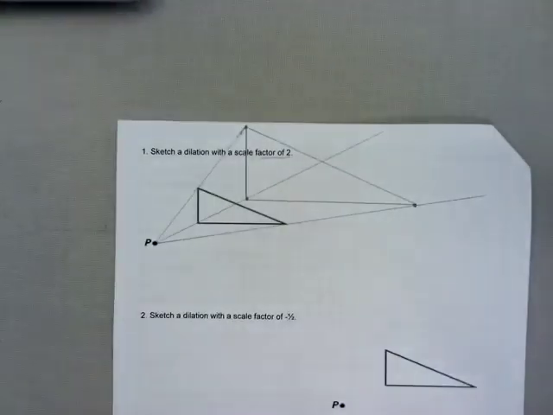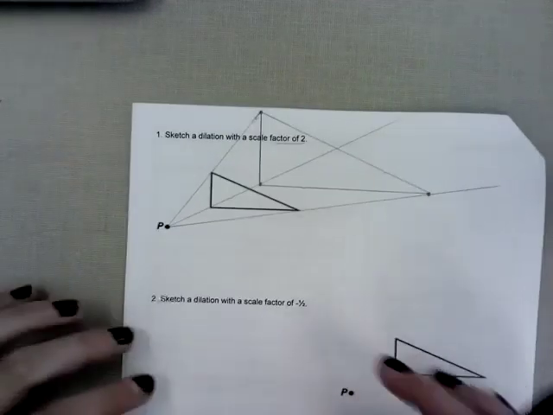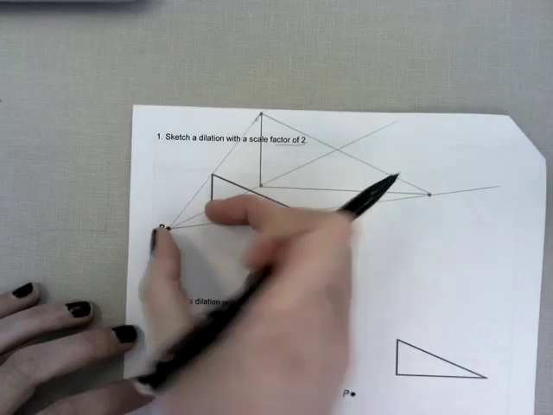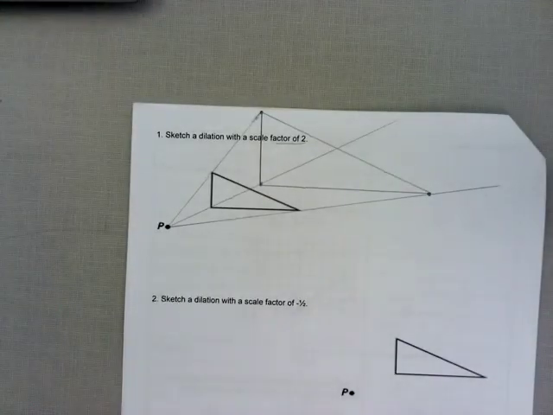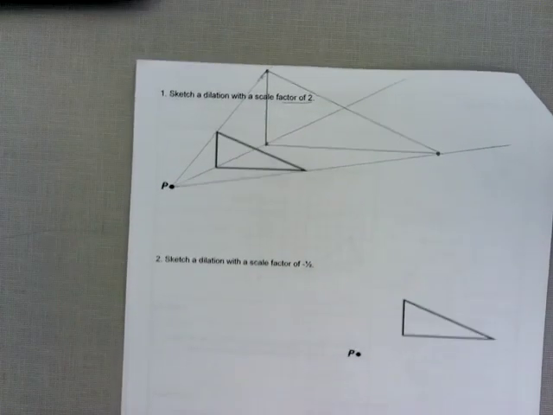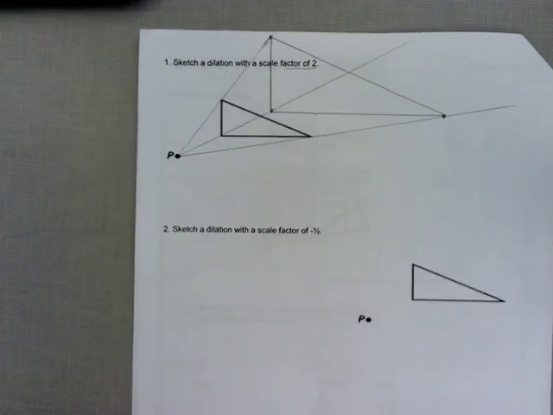All right, so there's a sketch of a scale factor of 2. So again, I just used the distances and doubled it to get the new one. So if it's an enlargement, our scale factor is bigger than 1, it's going to get further away from the center of dilation. If it's a fraction, something less than 1, it's going to get closer to the center of dilation. So let's try one like that.